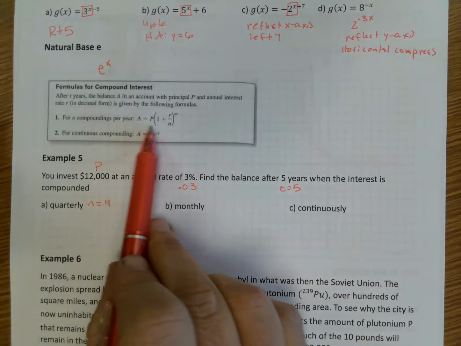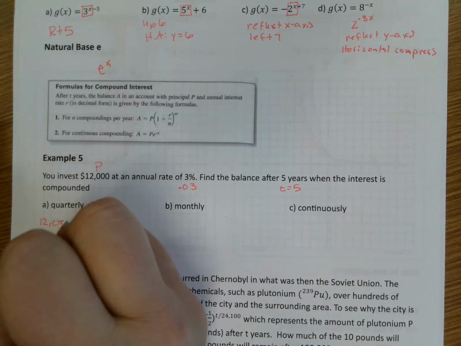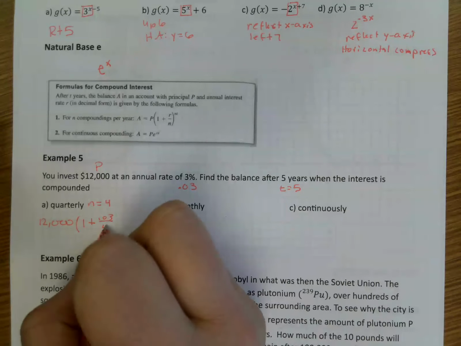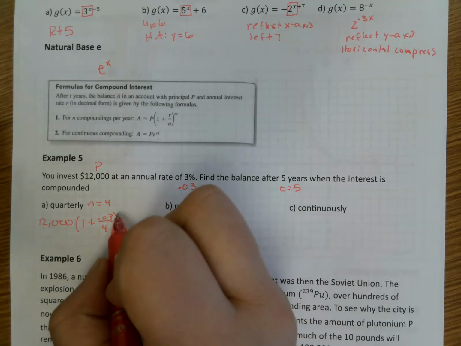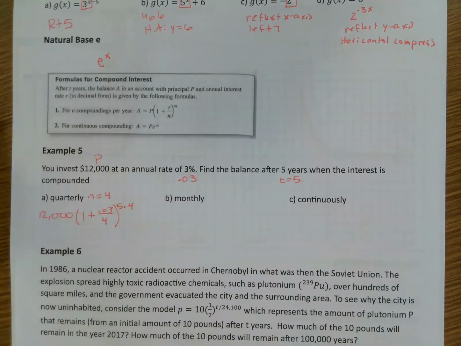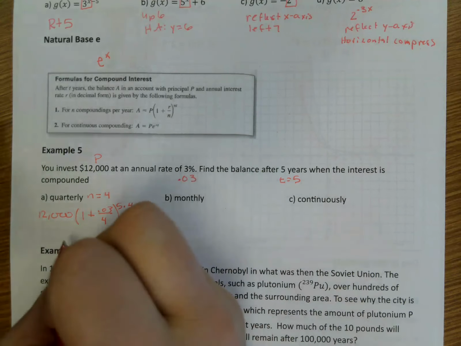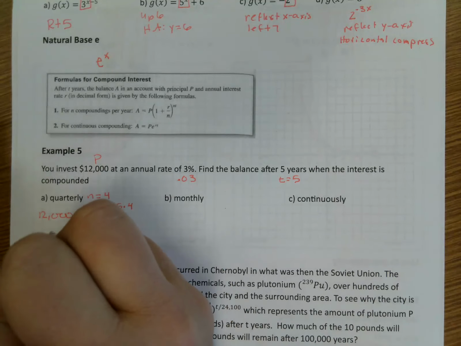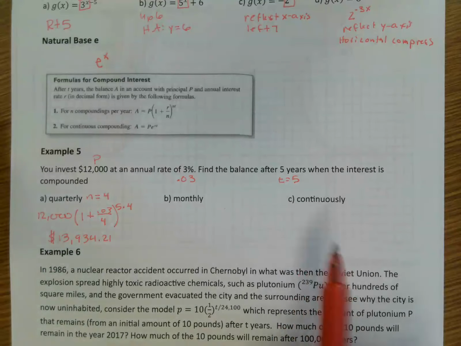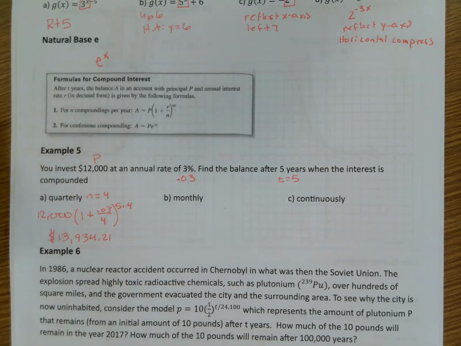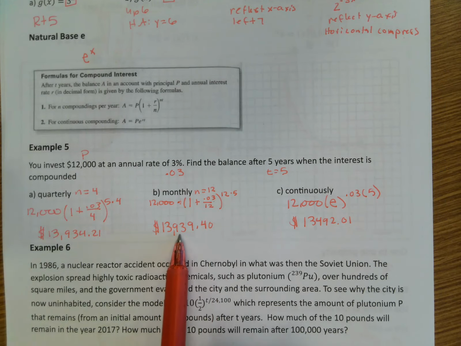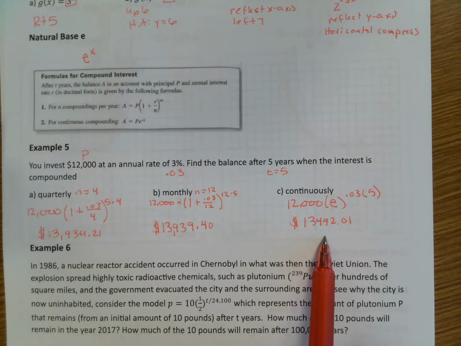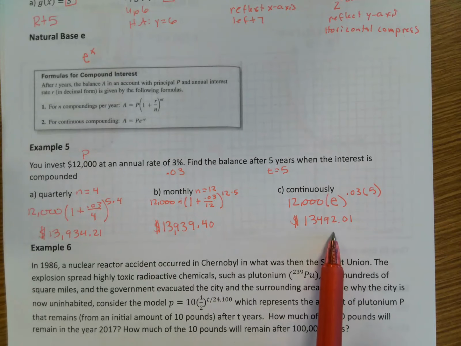So right here, if I'm using this equation, it would be 12,000 times 1 plus my rate, 0.03. I have to divide it by how many times I'm compounding the interest, and then I multiply that same number over here. If I plug that into my calculator, you would get $13,934.21. Right now, I want you to try monthly and continuously. Continuously will be using this format by yourself. You should get $13,939.4, because the more often you accrue interest, the more money you'll have over time. And continuously would be like every single day, so obviously this will give you the most.